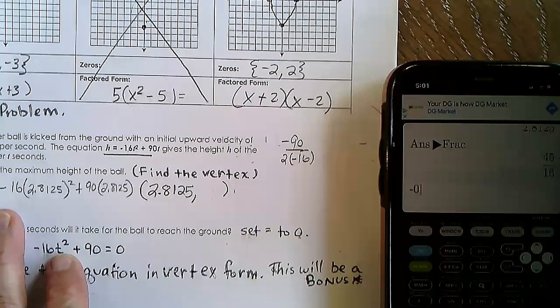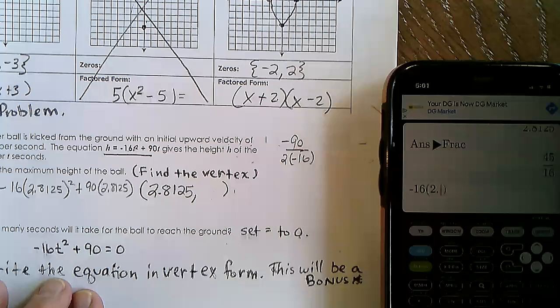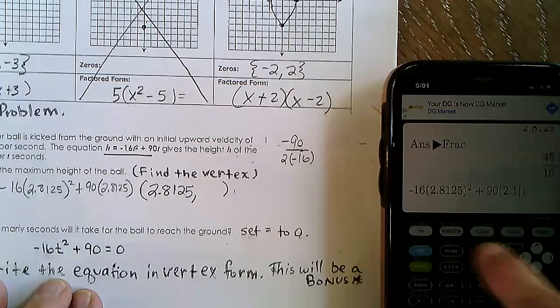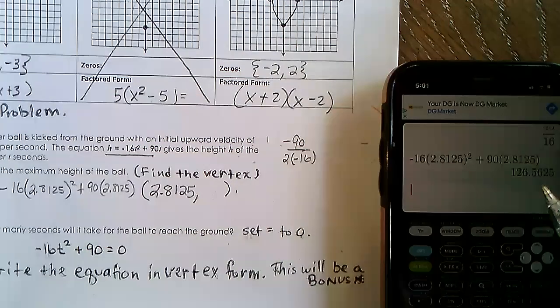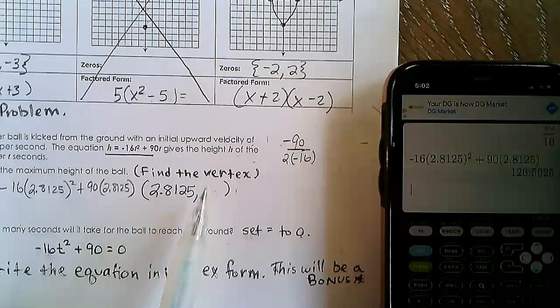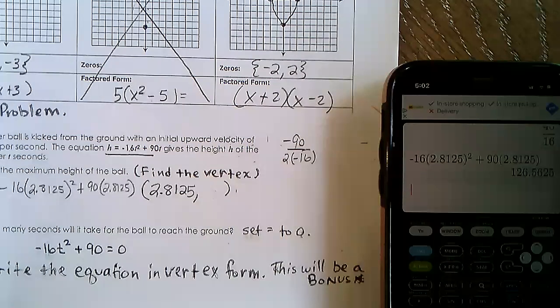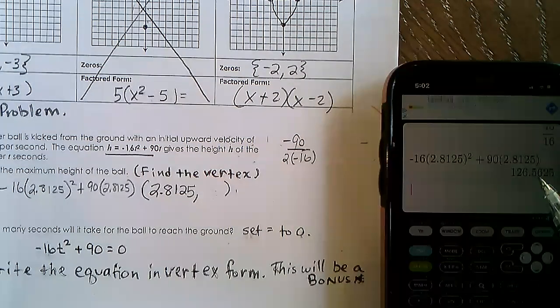Negative 16 times 2.8125 to the second power plus 90 times 2.8125. Enter. Are you serious? That's crazy. But that's going to be your maximum height, 126.